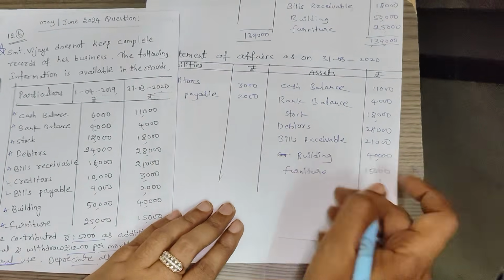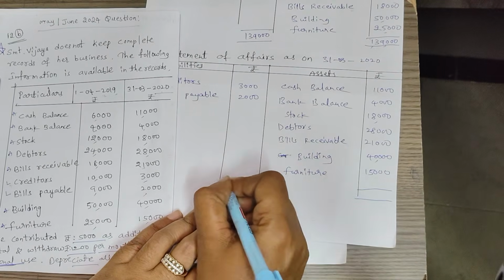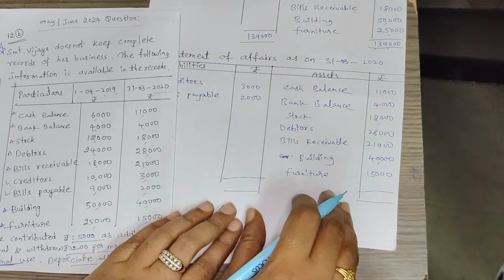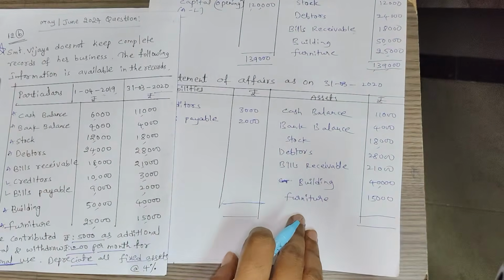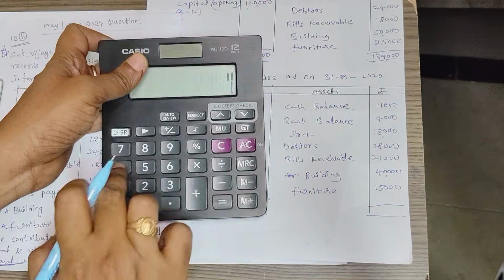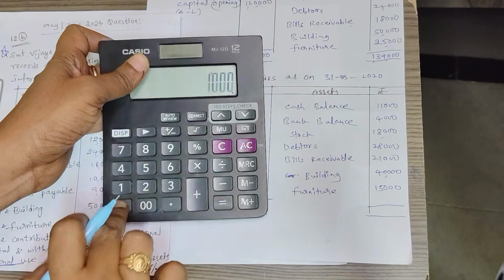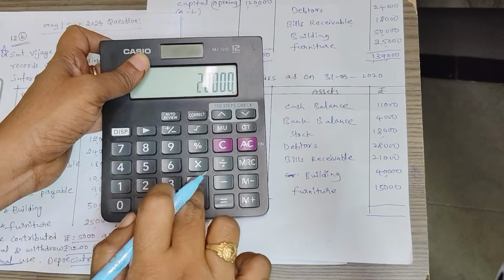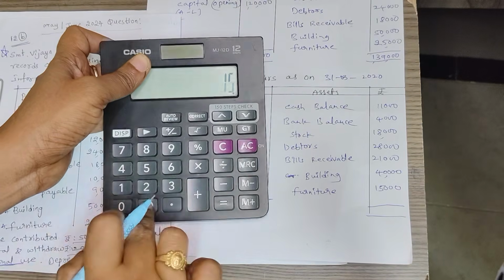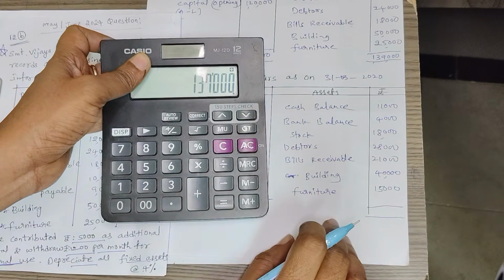Okay. So do balance here. Just we are writing assets and liabilities under balance sheet. So what is the total here? 11,000 plus 4,000 plus 18,000 plus 28,000 plus 21,000 plus 40,000 plus 15,000. 1,37,000.